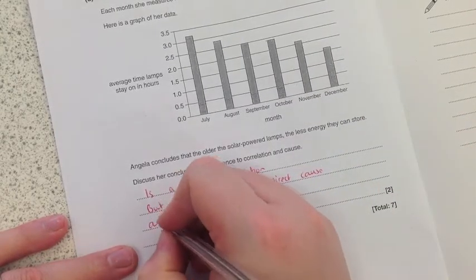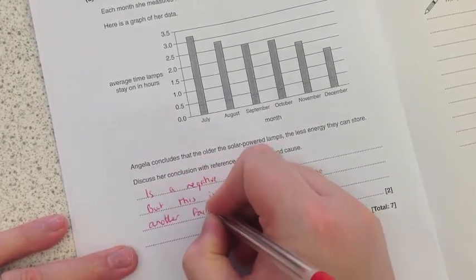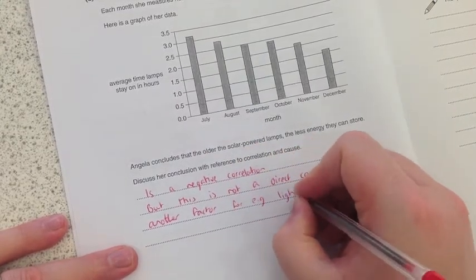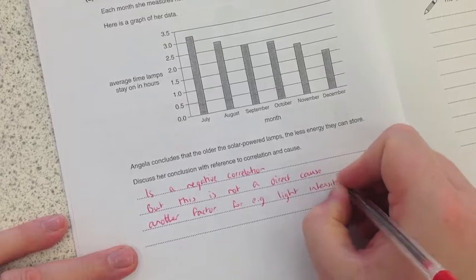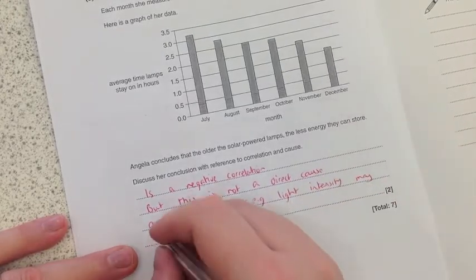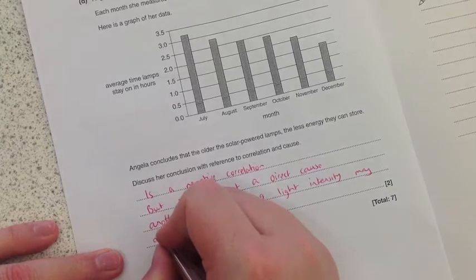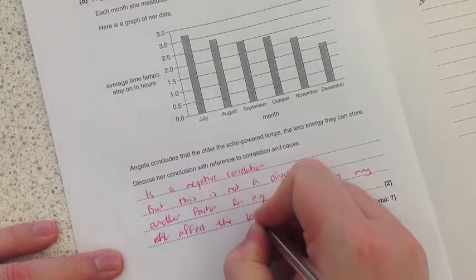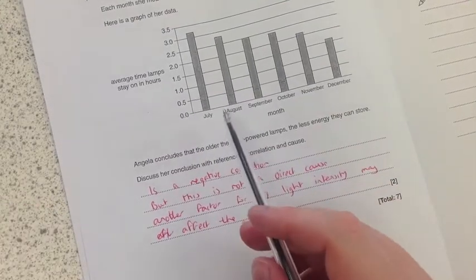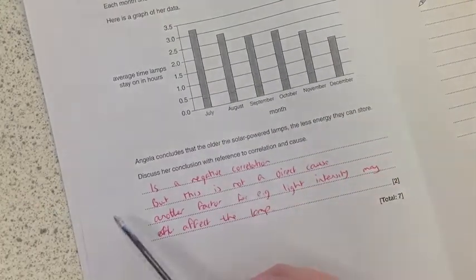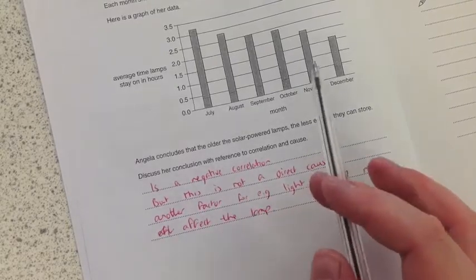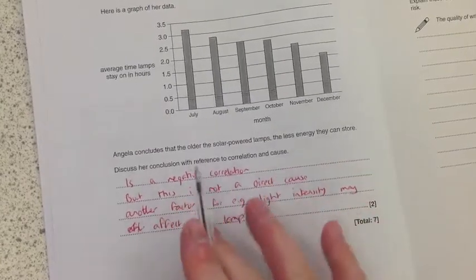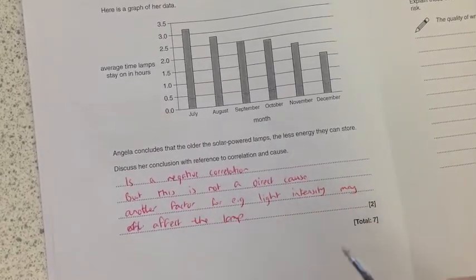Another factor, for example, light intensity, may affect how long the lamp stays on. Obviously in July and August, the summer months, the sun's out for a longer period of time, it's brighter, and the lamp will possibly stay on longer. So there might be a correlation, but it's not necessarily a cause.